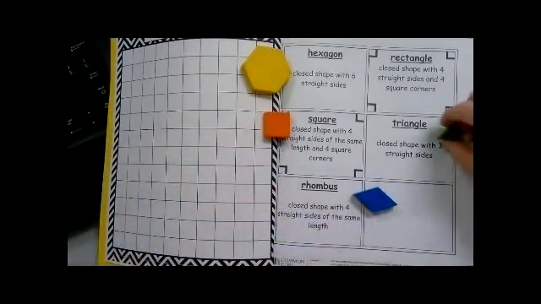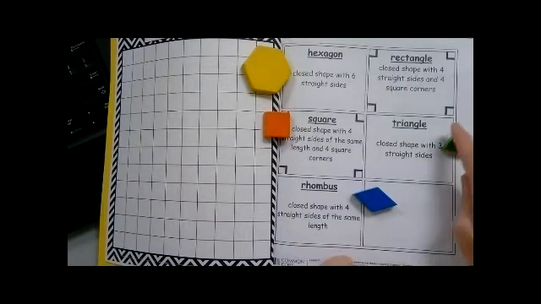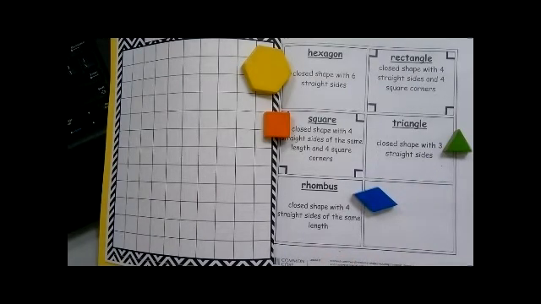Then we have a triangle. A triangle is a closed shape with 3 straight sides. You see 3 sides here and they're all straight. Notice it doesn't say they're all the same length though. Triangles all have 3 sides, but they're not always the same length.